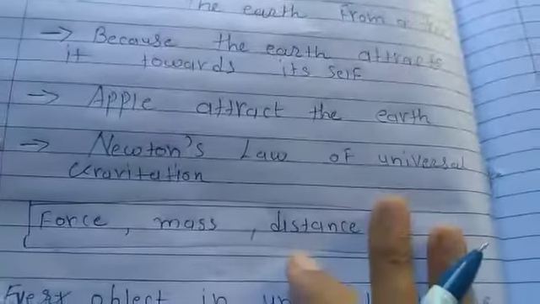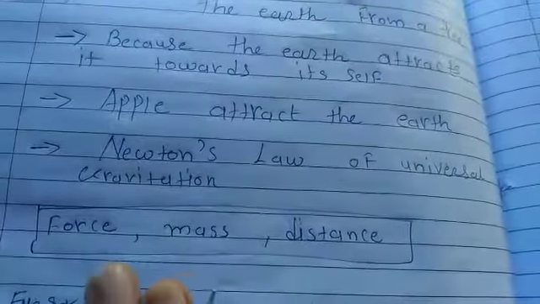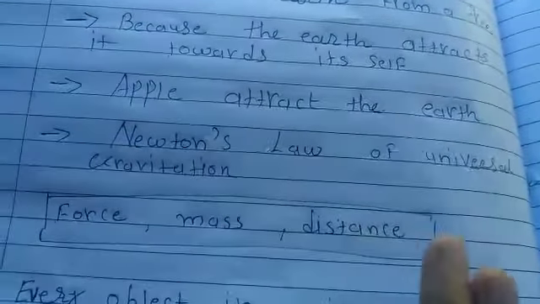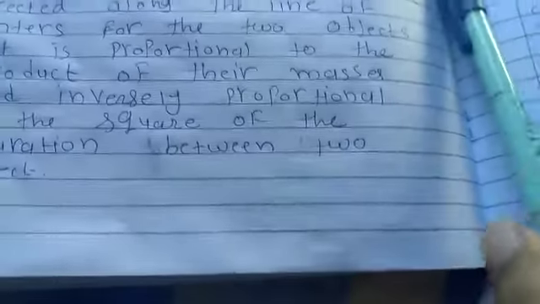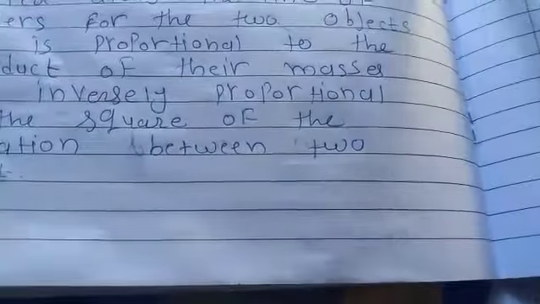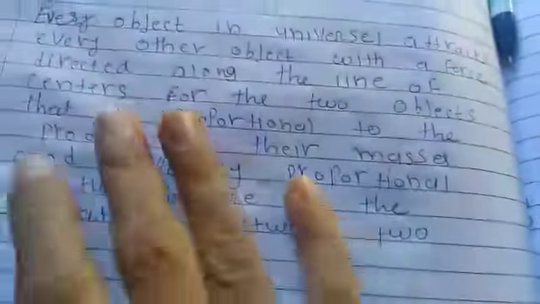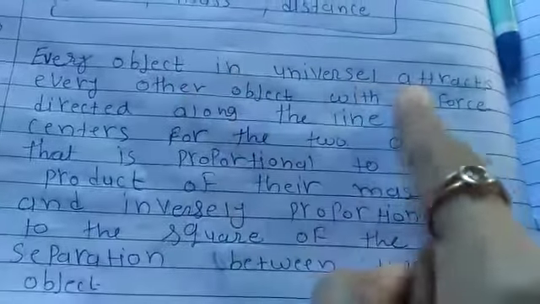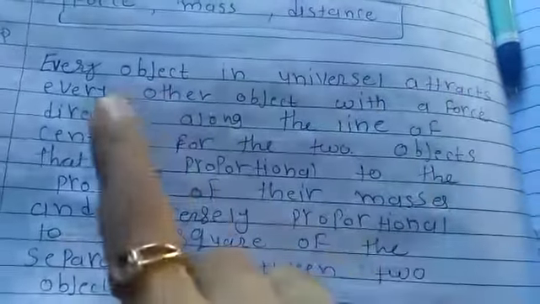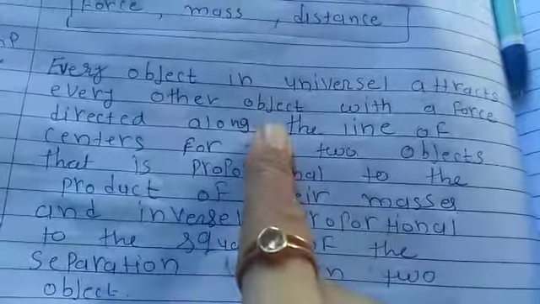All right, so this is Newton's observation. It requires force, mass and distance. So let's see the statement of Newton's universal gravitation law. Every object in the universe attracts every other object.